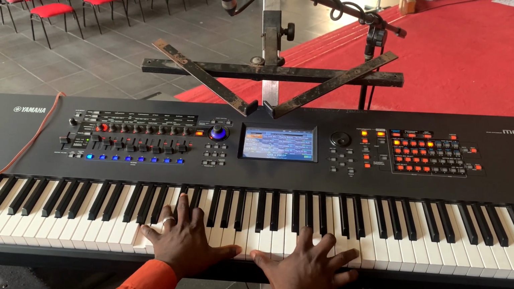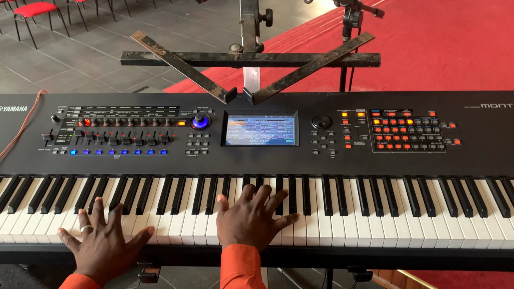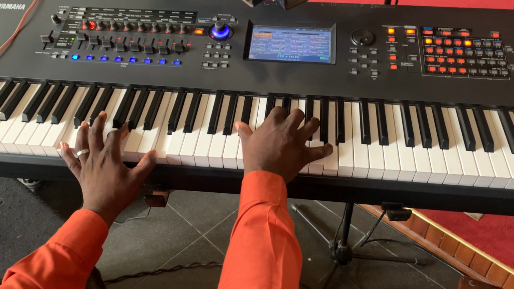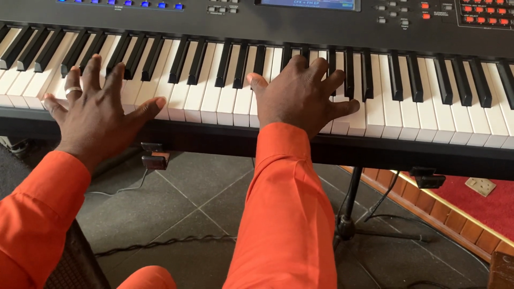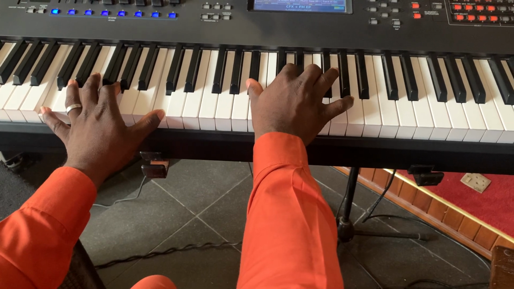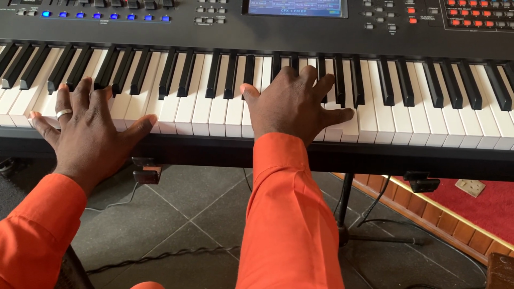Then on 1 we'll do a C major. Sorry, not major, a C dominant 13 chord, which is C, G, C on your left, and then B flat, D, E, and A on your right.